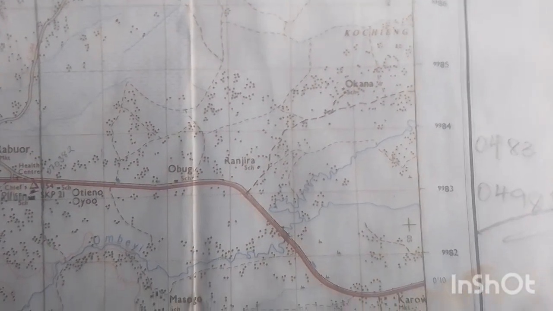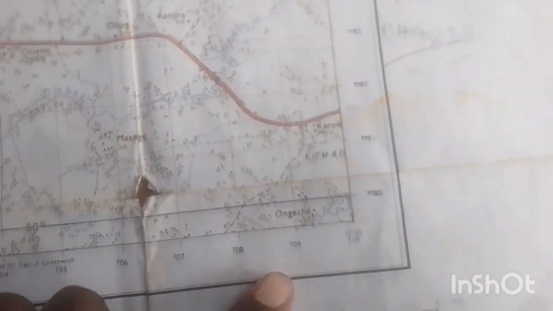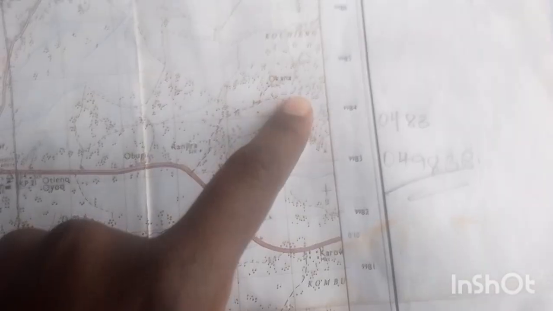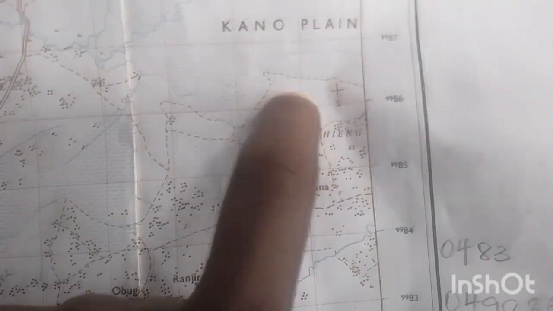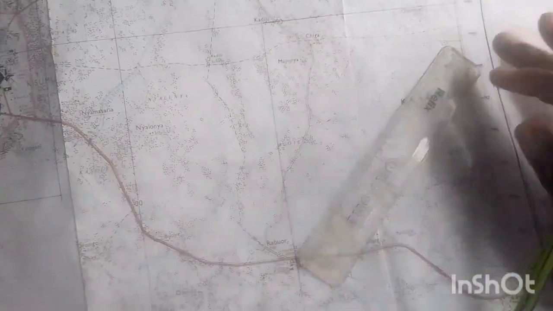The direction of Rabor market from the airport of principal at grid reference 0986. Yeah, so from is where you stand here, and we have Rabor market here. So join.